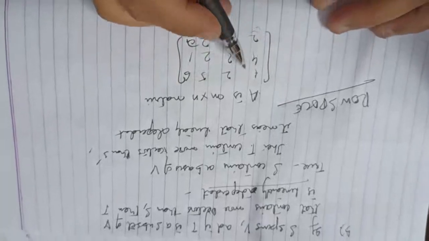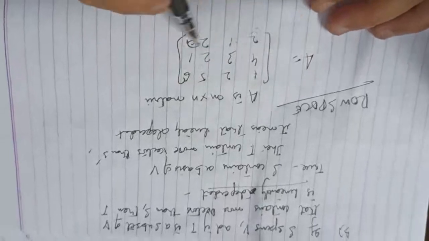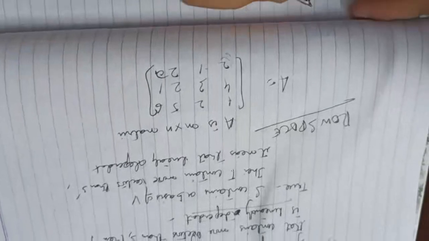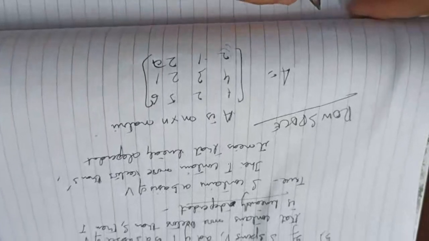Similarly, as we have defined the column space of this matrix A, we can define the row space of A, which is nothing but the linear combinations of all of the row vectors.